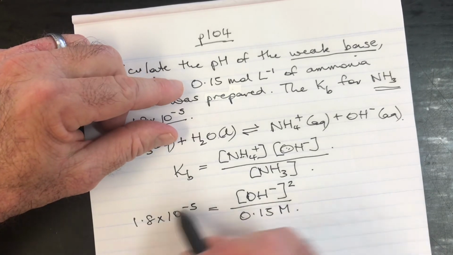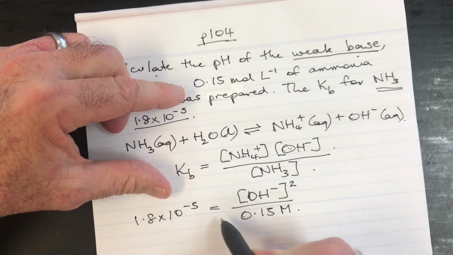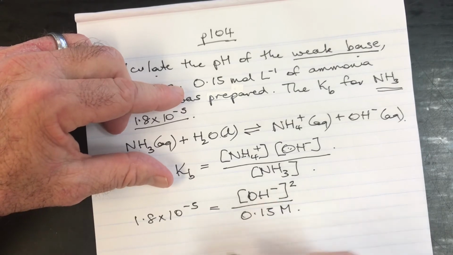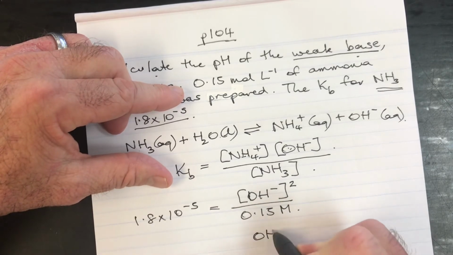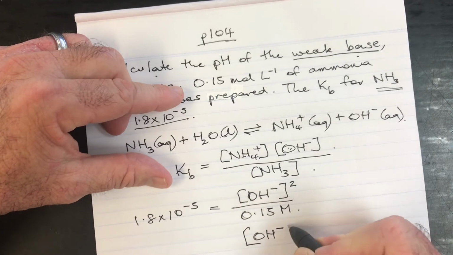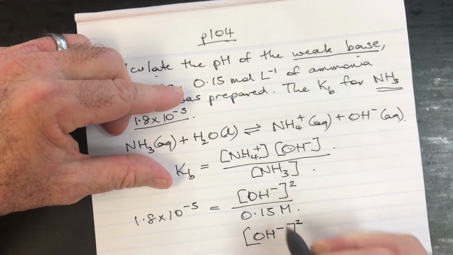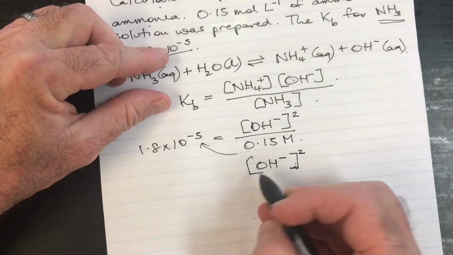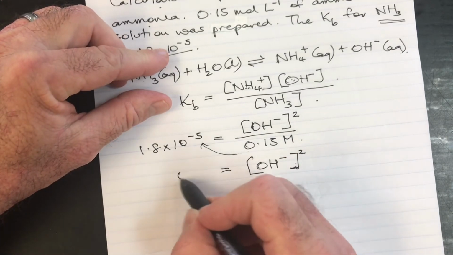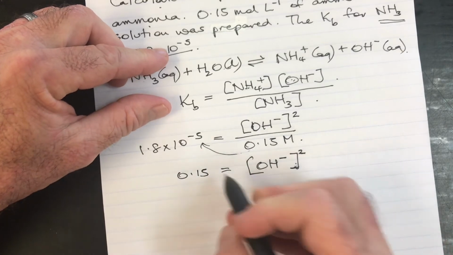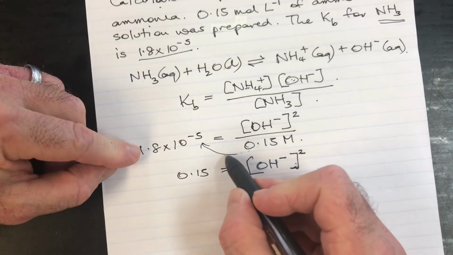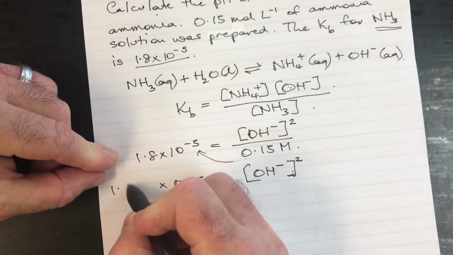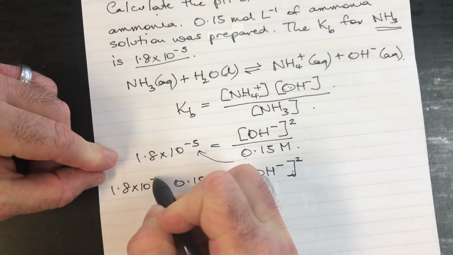So all we have to do is rearrange this equation to find the hydroxide ion concentration. We put that on one side of the equation. This one will go over there, 0.15, and when this one goes over there, it will multiply by 1.8 times 10 to the power of -5.